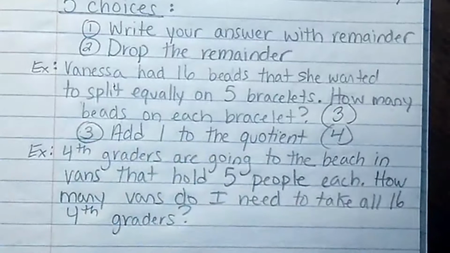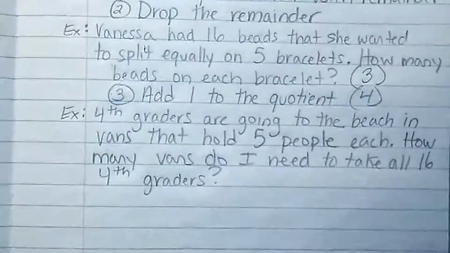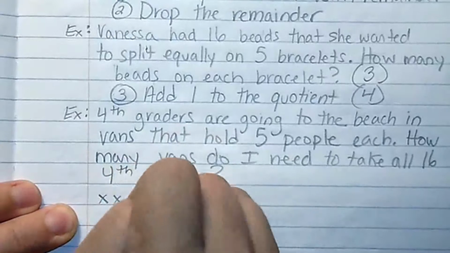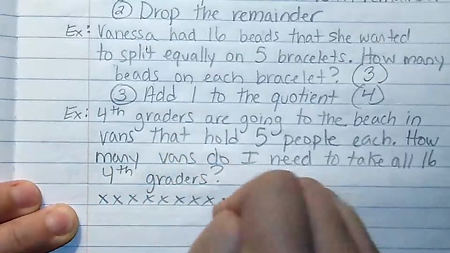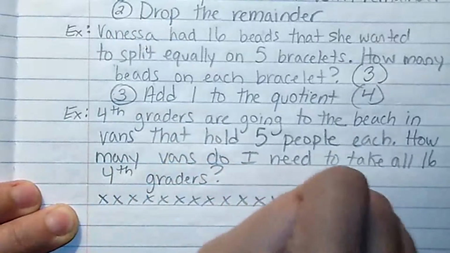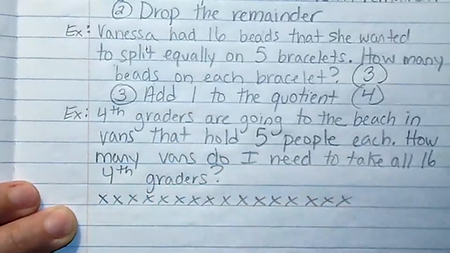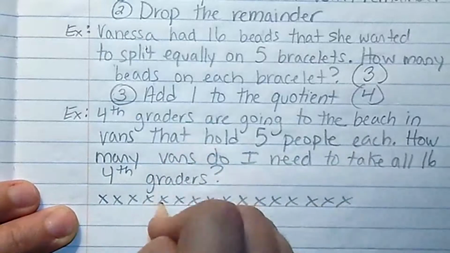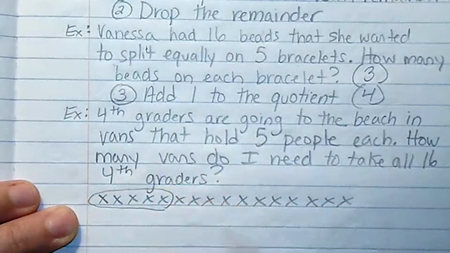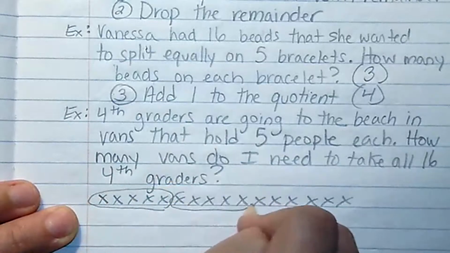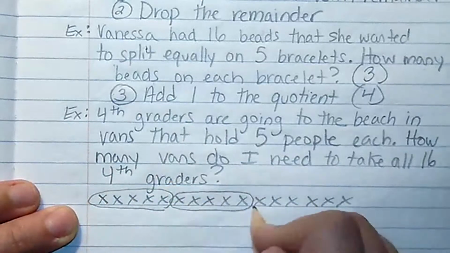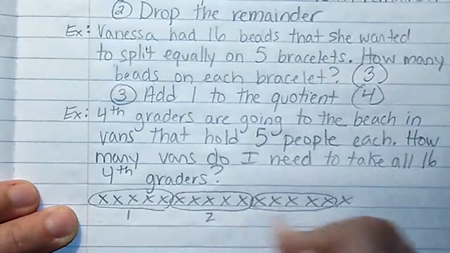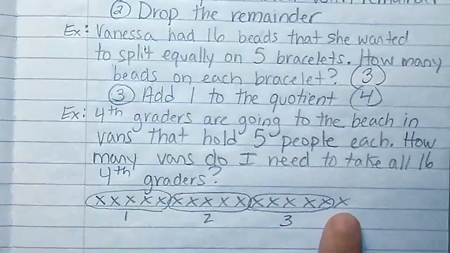Well, I'll tell you what I do. I would redraw my picture for this one. I would draw 16 kids. 1, 2, 3, 4, 5, 6, 7, 8, 9, 10, 11, 12, 13, 14, 15, 16. All right, these are the kids going to the beach. And the van holds 5 kids, so there's one van. Here's our second van. Here's our third van. Now what happens to this friend?